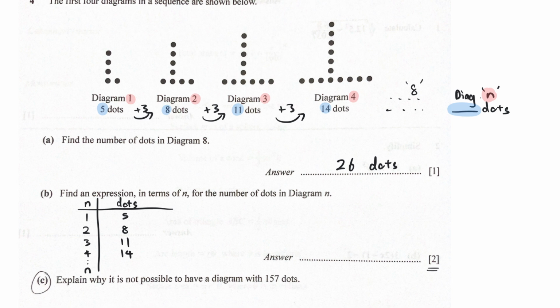So, noting the difference of 3, we will rely on the first number and see that actually 8 is 5 plus 3, right? And 11 is 5 plus 2 times of 3. Next one, 14 is 5 plus 3 times of 3. So your common difference of 3 appears.